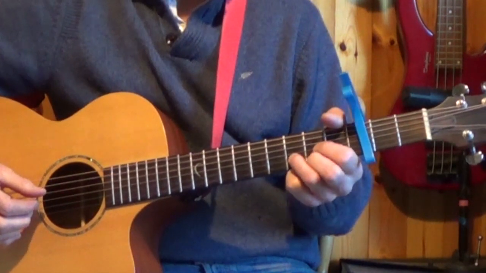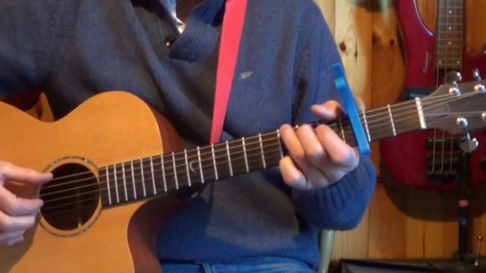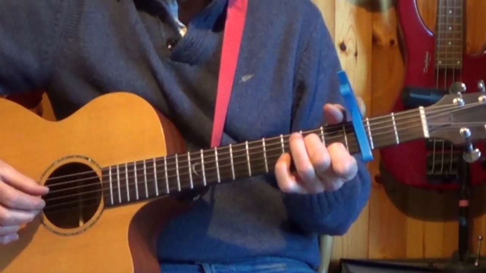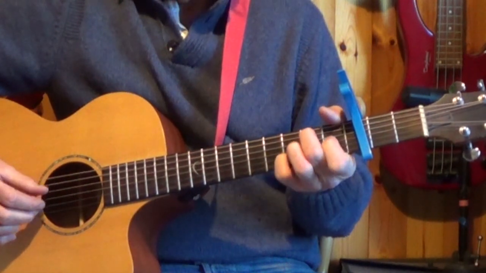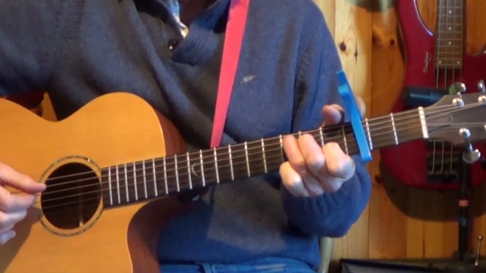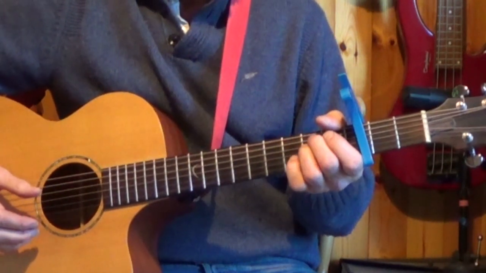So that's the introduction, and it's back to the start of the song then, where again we play that run of chords. And the only other two chords then are the E minor and the D.